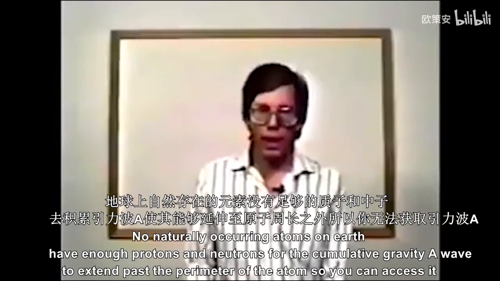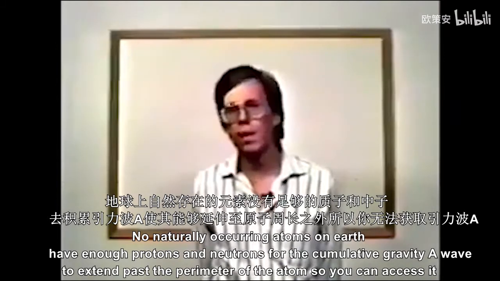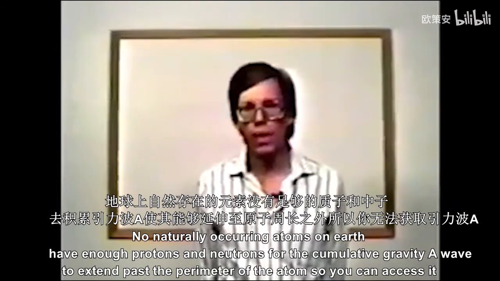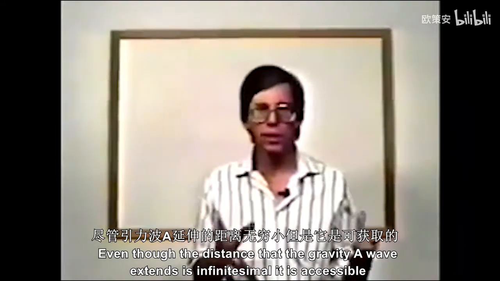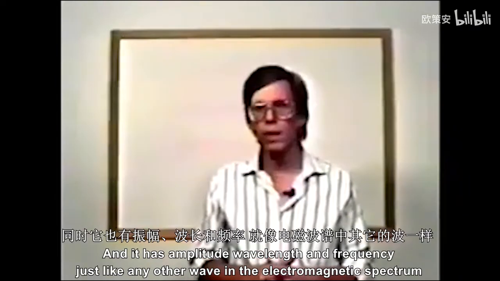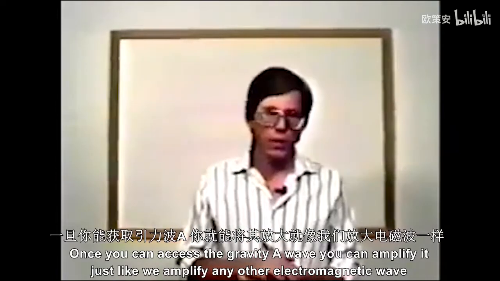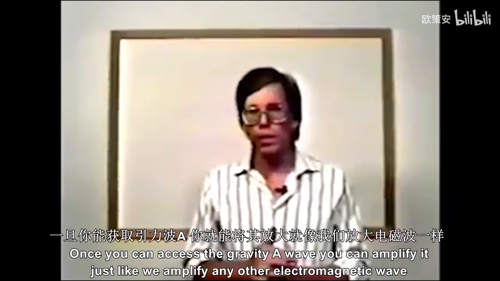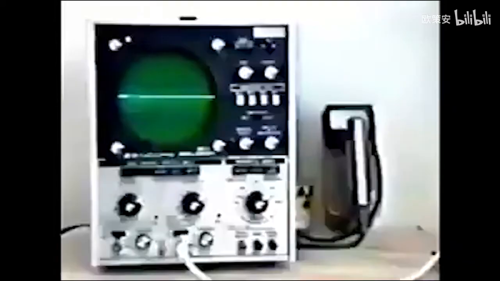No naturally occurring atoms on Earth have enough protons and neutrons for the cumulative gravity A wave to extend past the perimeter of the atom so you can access it. Even though the distance that the gravity A wave extends is infinitesimal, it is accessible, and it has amplitude, wavelength, and frequency just like any other wave in the electromagnetic spectrum. Once you can access the gravity A wave, you can amplify it just like we amplify any other electromagnetic wave.